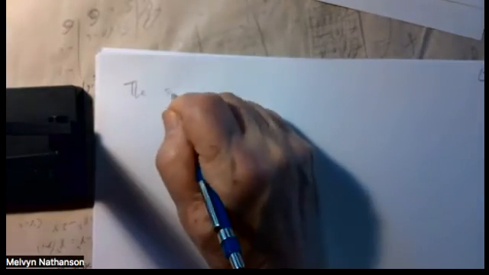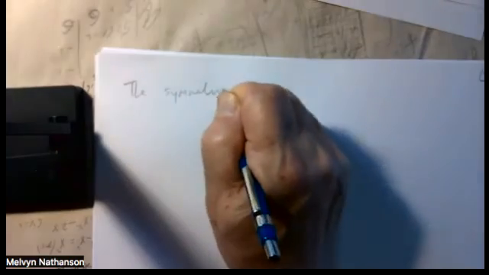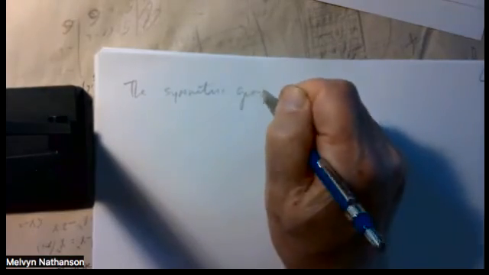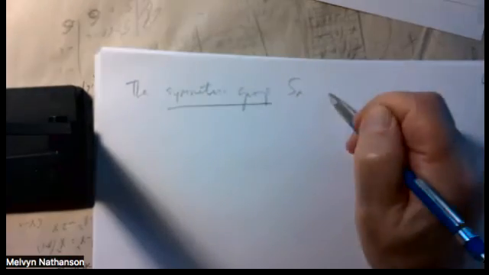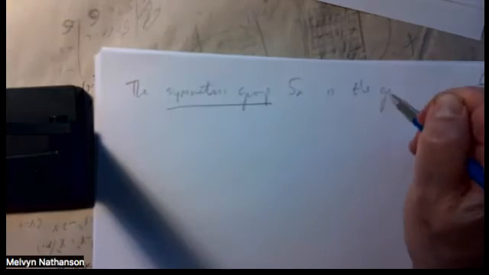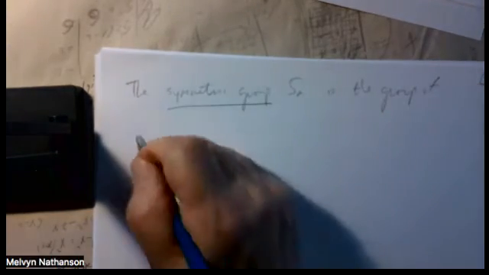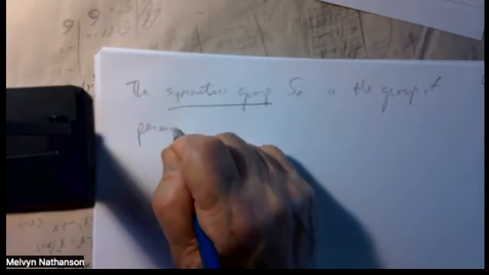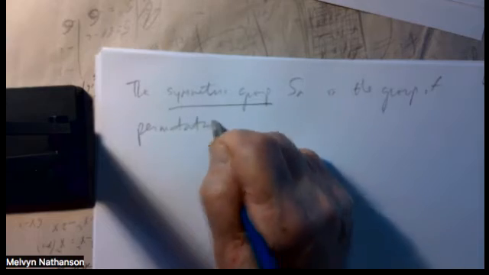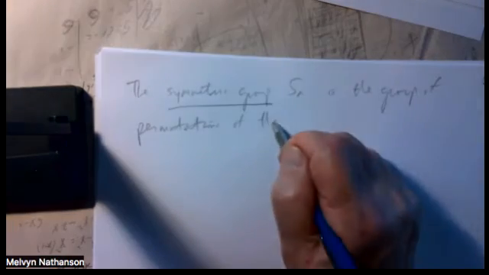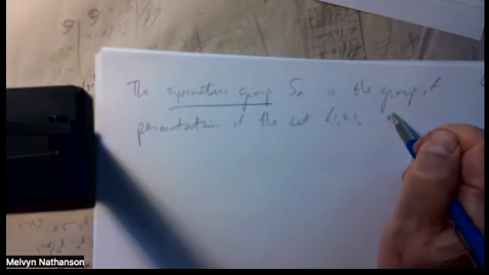So the symmetric group S_n is the group of permutations of the finite set of integers 1, 2, 3, up to n, for every positive integer n.